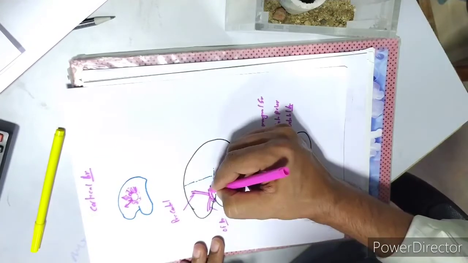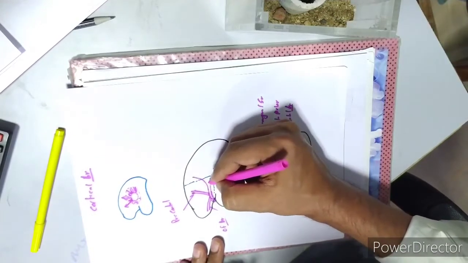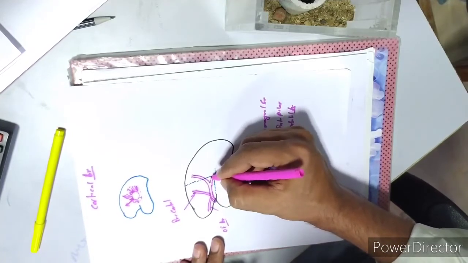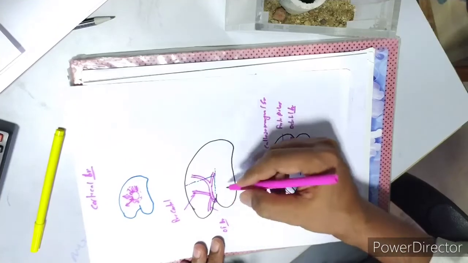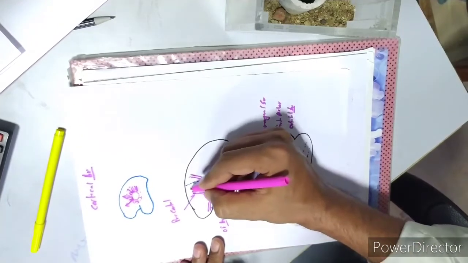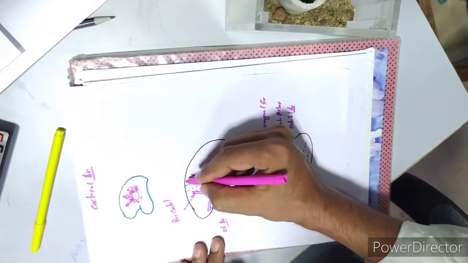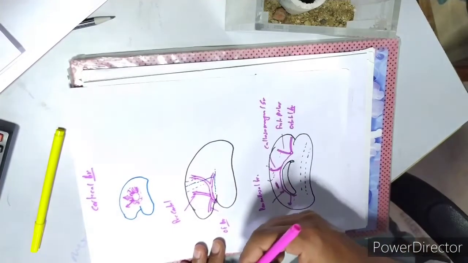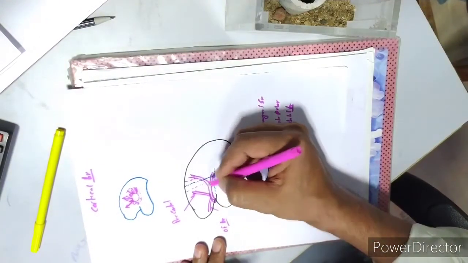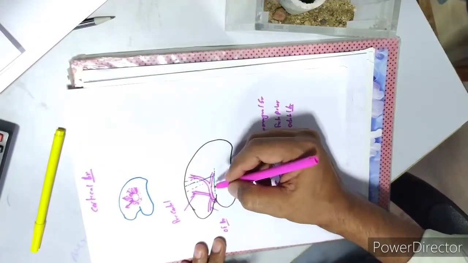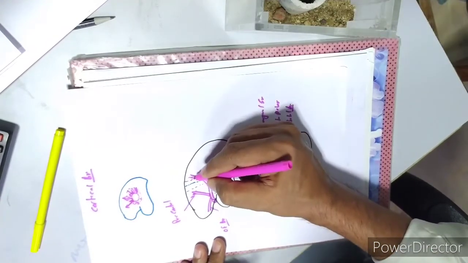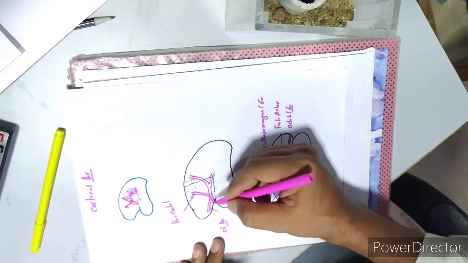And this is the postcentral branch, or the post-Rolandic branch, which runs posterior to the central sulcus. This branch supplies the principal motor area and the principal sensory area, which are present along the central sulcus. So they supply the primary motor cortex and the primary sensory cortex. Clear? So these are the frontal branches.